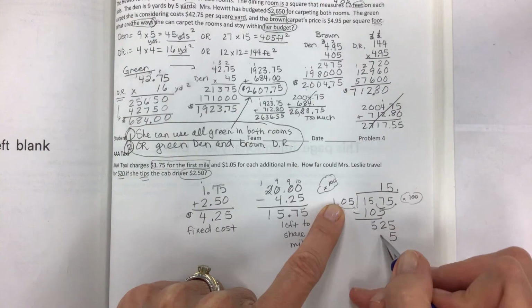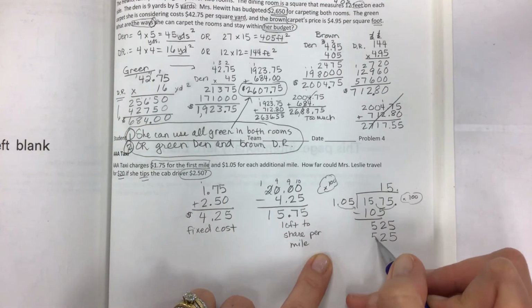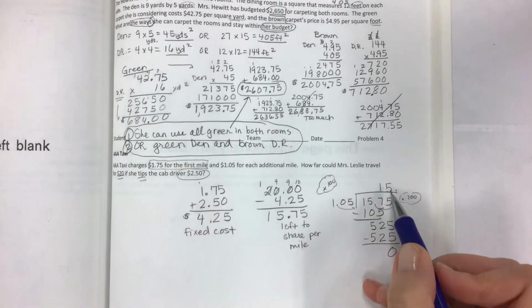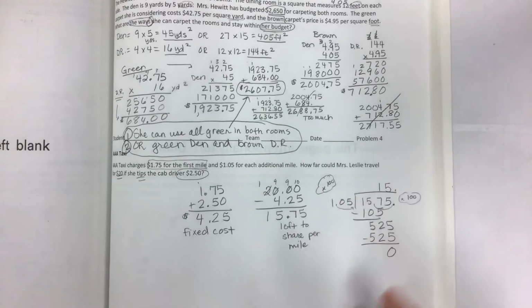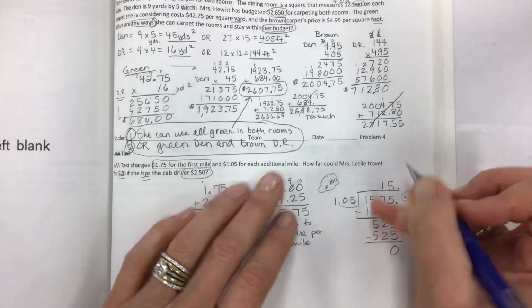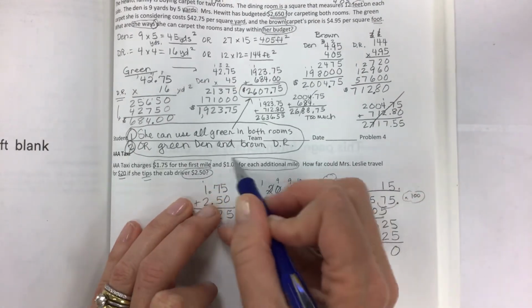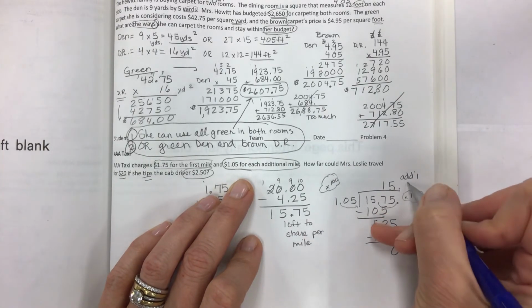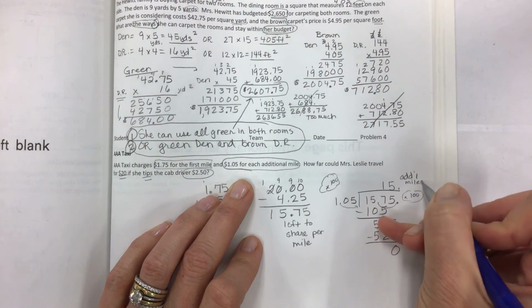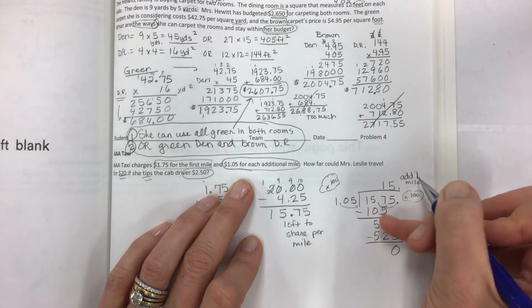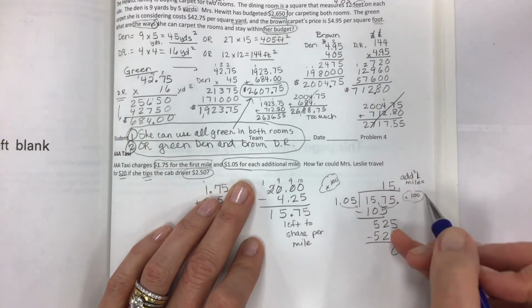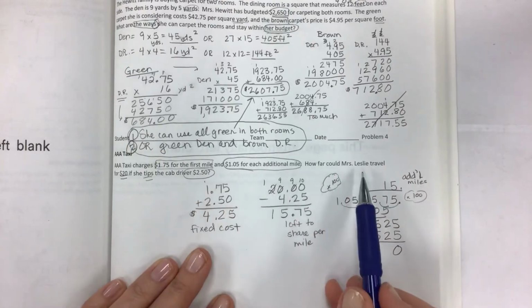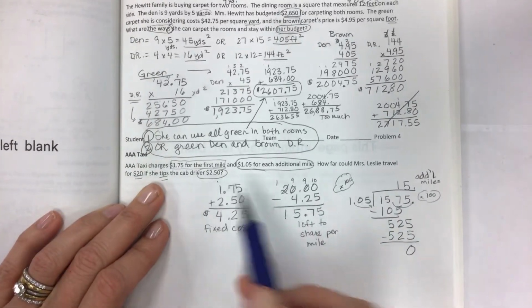Carry the 2, that'd be a 0, and then that'd be a 2, and then there's your 5. So 15 would be the additional miles, because that's this here. Don't forget, additional only. That's an abbreviation, supposed to be an L: add'l miles. So how far could she travel if she tips this?